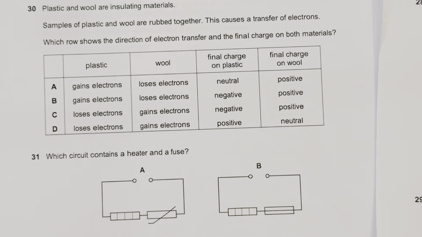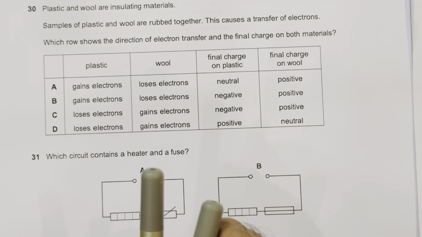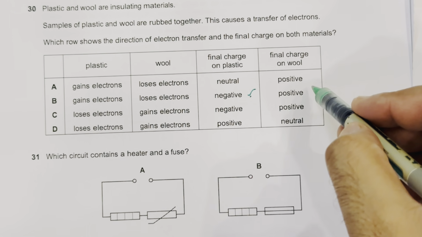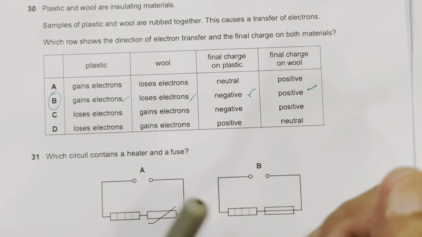Moving to question number 30. Plastic and wool are insulating materials. Samples of plastic and wool are rubbed together. This causes a transfer of electrons. Which row shows the direction of electron transfer and the final charge on both materials? Plastic, wool, final charge on plastic, final charge on wool. We know that plastic would gain electrons and wool will lose electrons. So the final charge on the plastic would be negative, and on the wool it would be positive. So option B is the right choice.